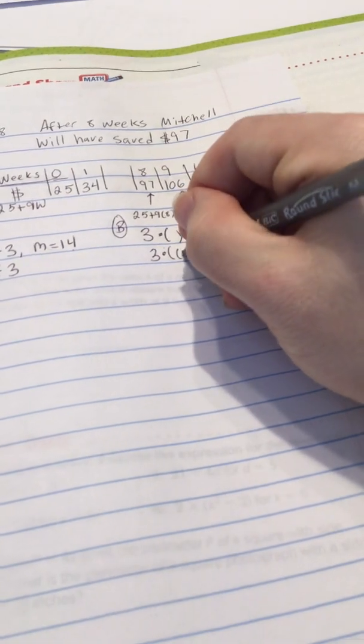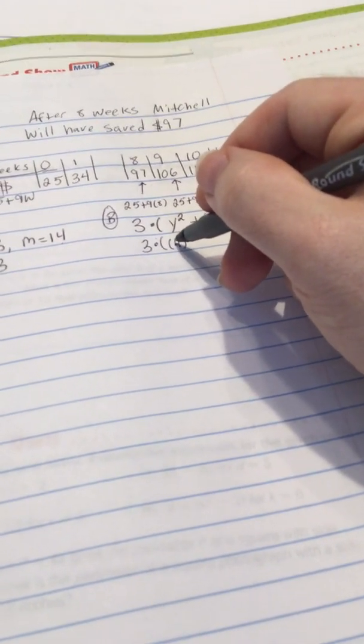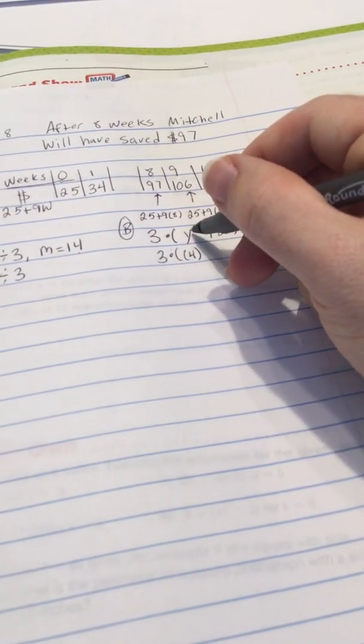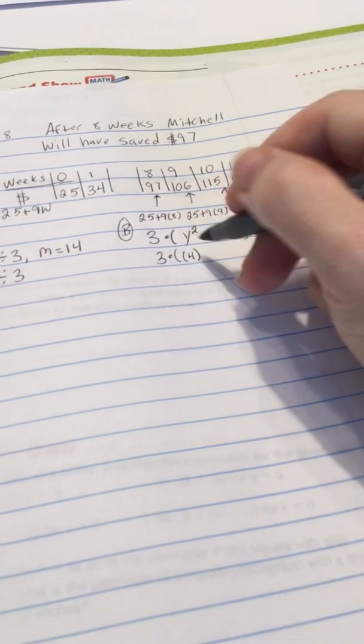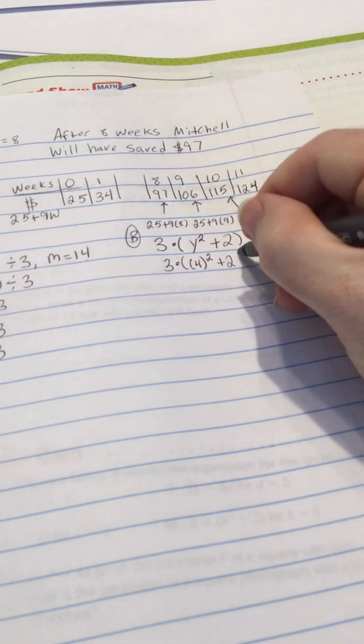I'm going to put it in parentheses just to make sure, because if this was a negative 4, we'd have a negative times a negative, which would be a positive. If we put it in without parentheses, it would be telling us to square the number and then apply the negative. Squared plus 2.